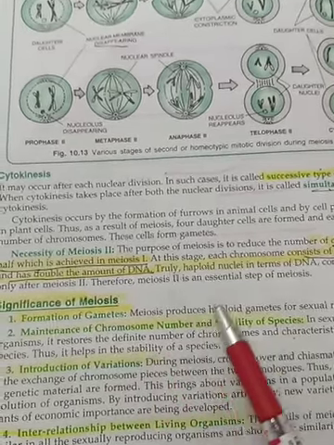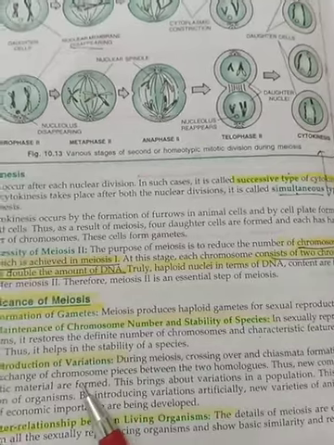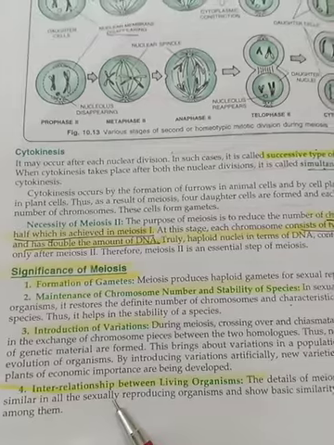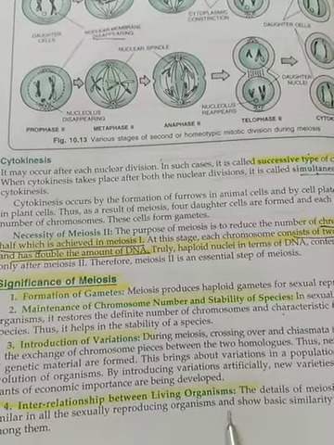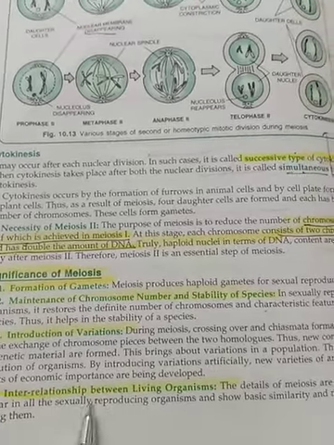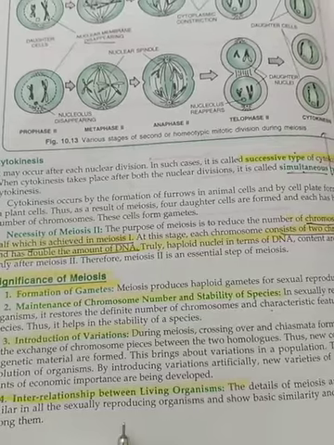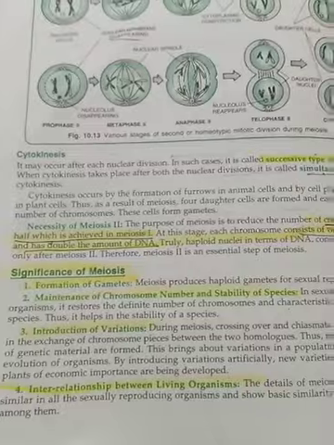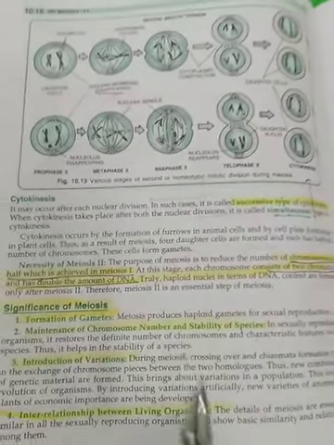Third is the introduction of variation, that is, the different combinations that are possible in genetic variations. They are because of meiosis. And finally, the interrelationship between organisms, that is, the details are essentially similar in all sexually reproducing organisms, and this shows the basic similarity and relationship among all of them.